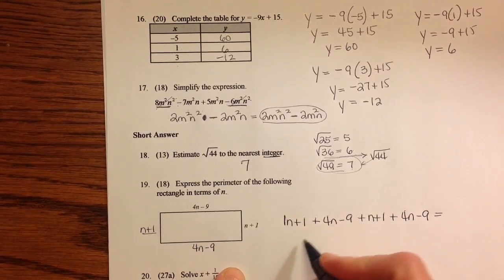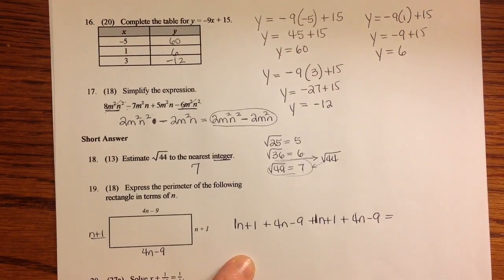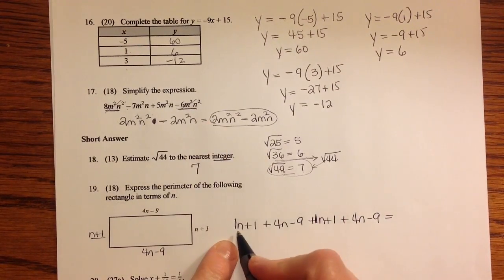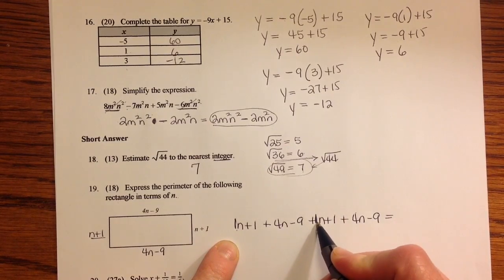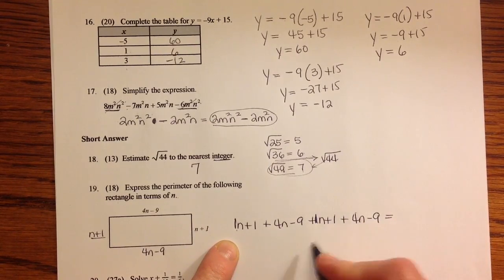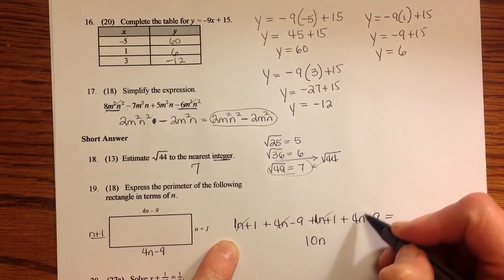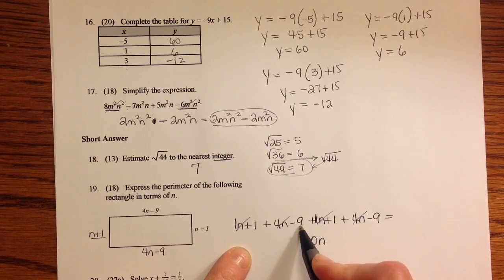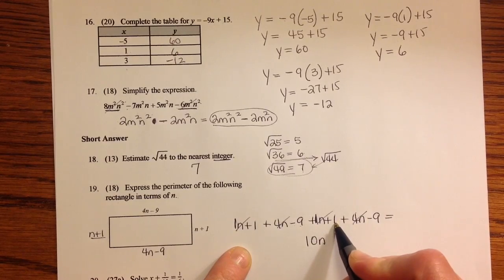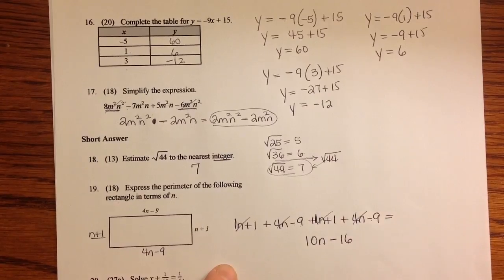Now these are 1n's, if you feel more comfortable doing that. So let's put our like terms together, very similar to what we did up here. 1n plus 4n is 5n, plus 1 is 6n, plus 4 more n's is 10n. So we can get rid of our n's. Okay, now let's look at our constants. 1 minus 9 plus negative 9 is negative 8, plus 1 would be negative 7, plus negative 9 would be negative 16.